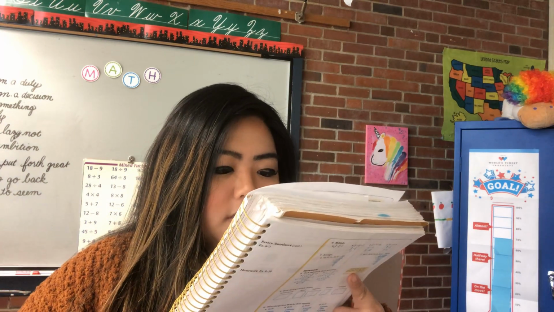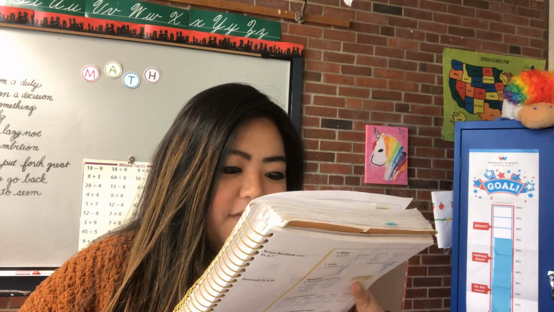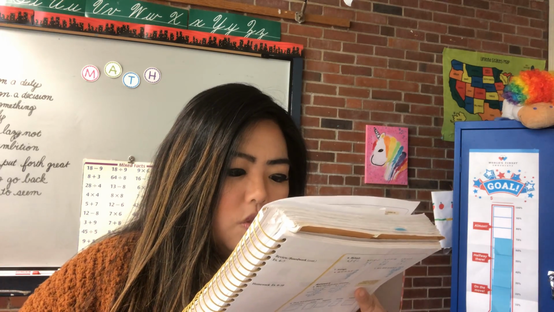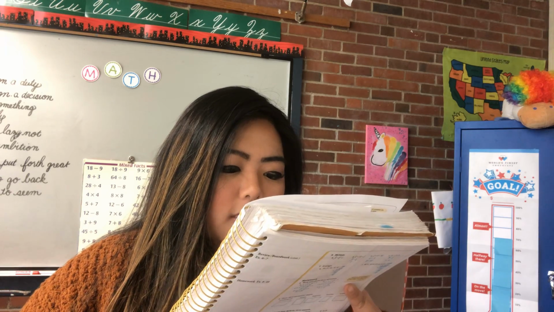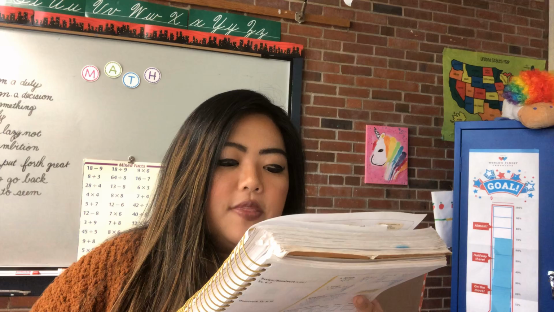So A is incorrect. And I'm trying to find the error. Oh, it's in 3 plus 9 plus 2 is 14, but they forgot to carry, so it's 15. B is incorrect as well because in the 6 minus 2, they should have borrowed and made it into a 5. Minus 2 is 3. C is correct. That was the correct one.